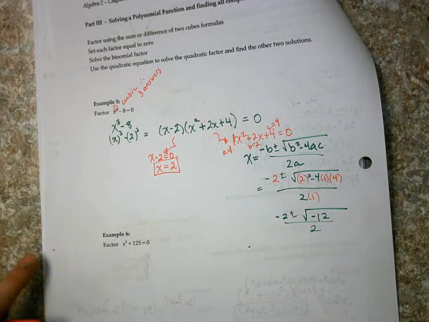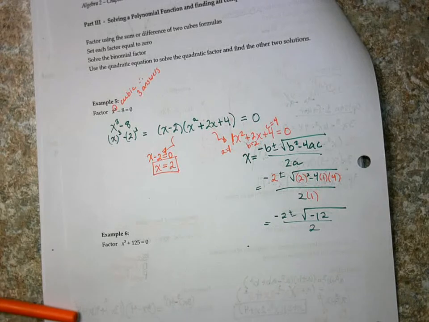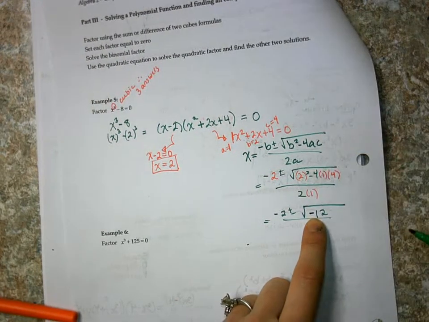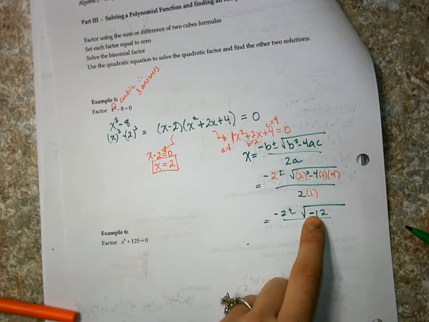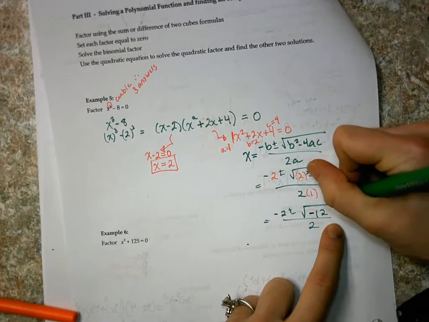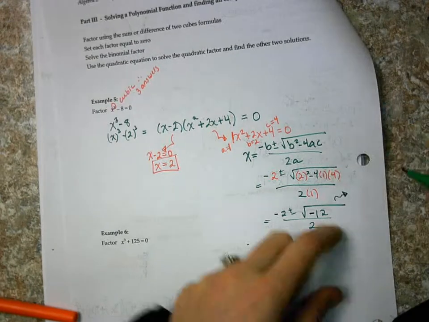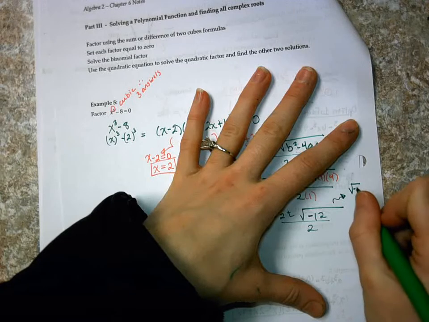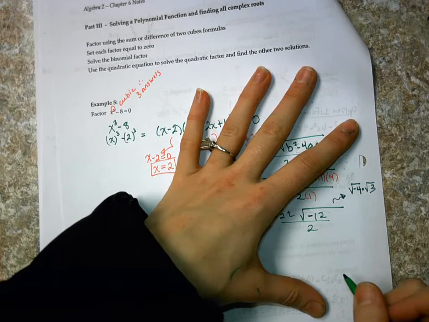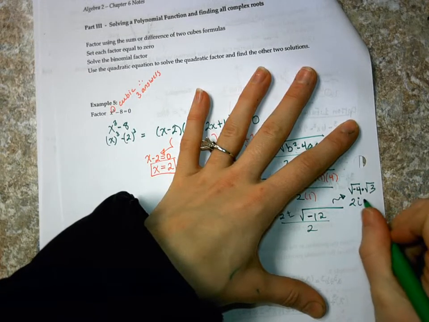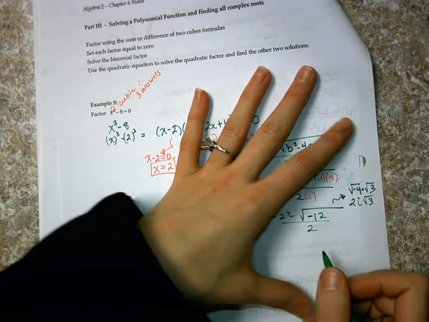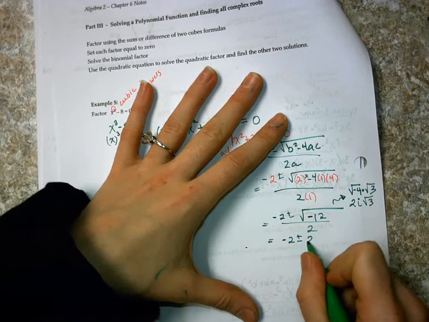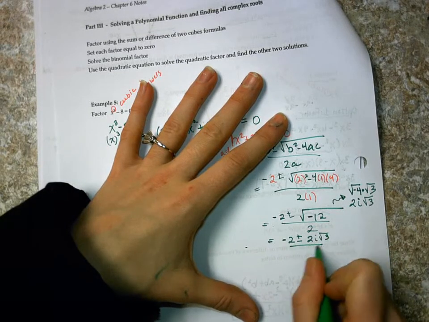All over 2. Now we can't leave it like this because this can still be simplified. If there's a negative under the radical, that tells you that this is an imaginary number. That's why it didn't show up on the x-axis. So when I take a look at this, I would see this as the square root of -4 times the square root of 3, and that'll become 2i square root 3. So I rewrite my answer, -2 plus or minus 2i square root of 3 all over 2.